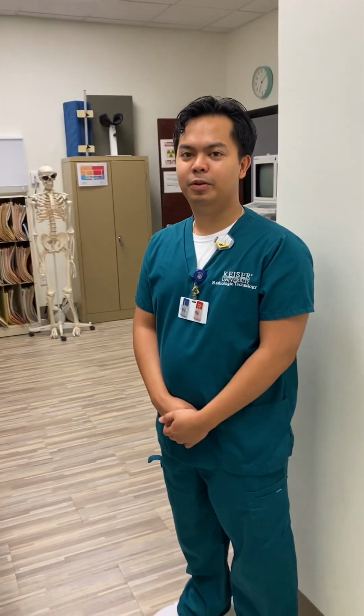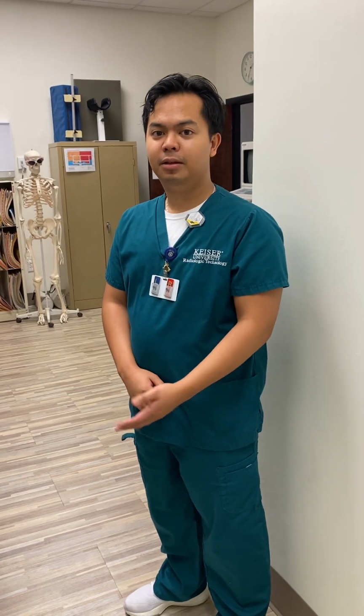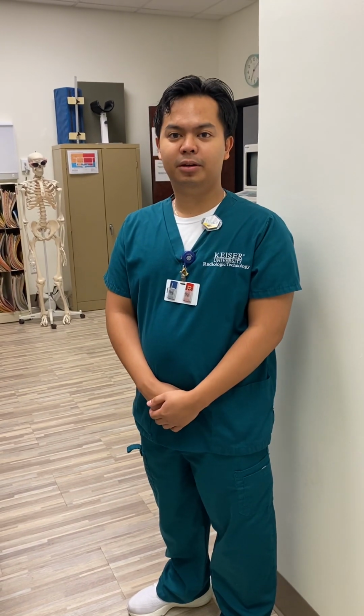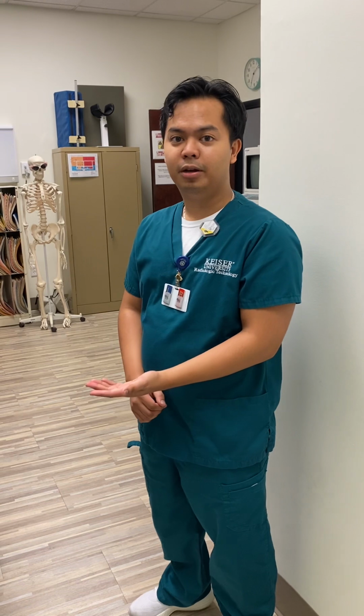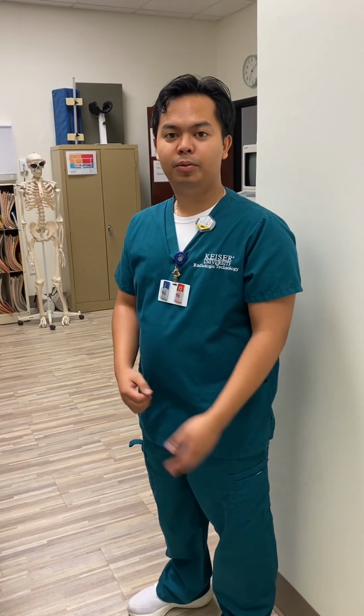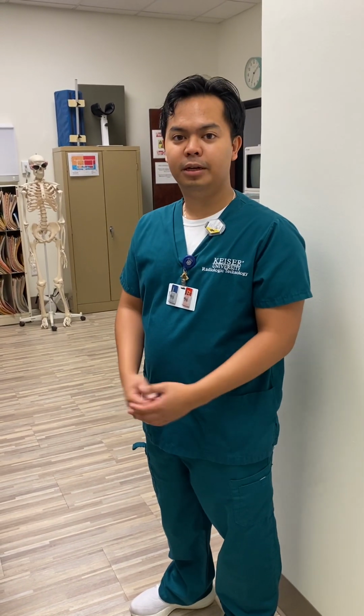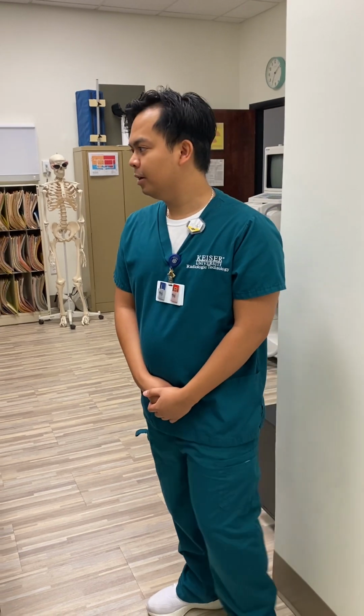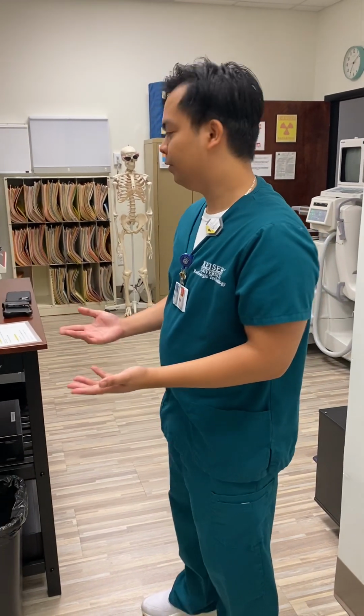Hello. We're doing the AP Lordotic supine today, because we're not doing the standing AP Lordotic. Our patient is going to be non-ambulatory, so they can't walk around or stand as well as ambulatory patients. So we're going to set up our stuff first.